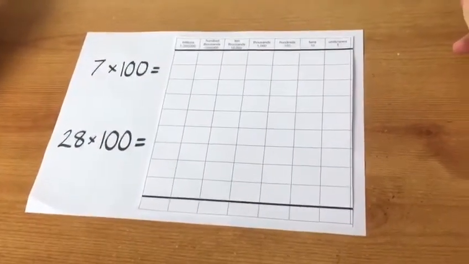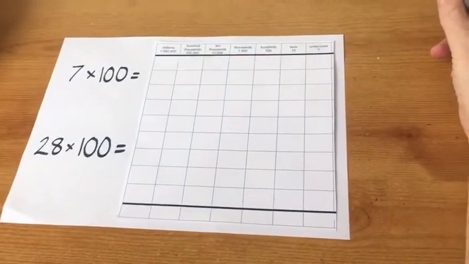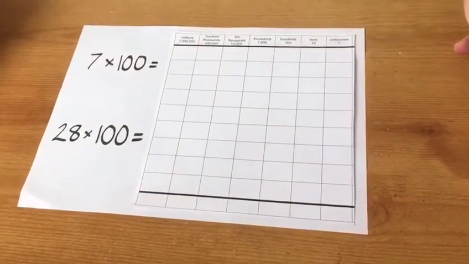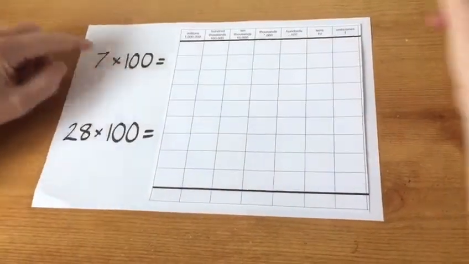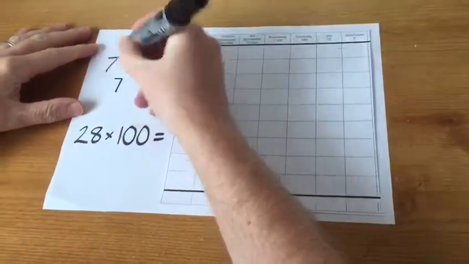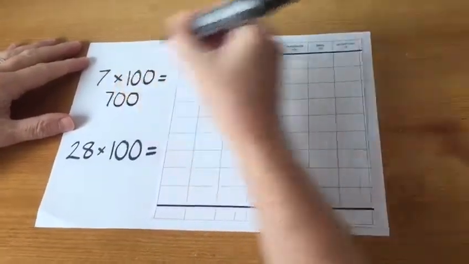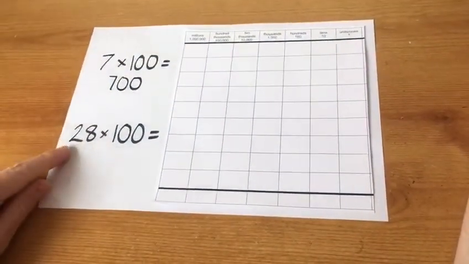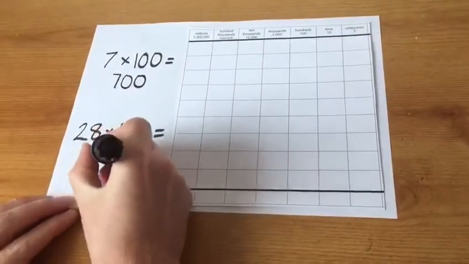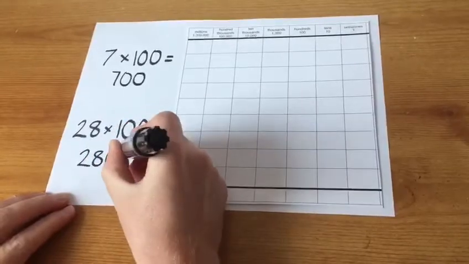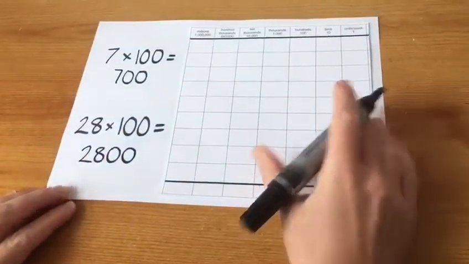What about multiplying by 100? Well, the trick here is to add 2 zeros. 7 times 100 becomes 7 with 2 zeros, 700. 28 times 100 is 28 with 2 zeros, 2,800.